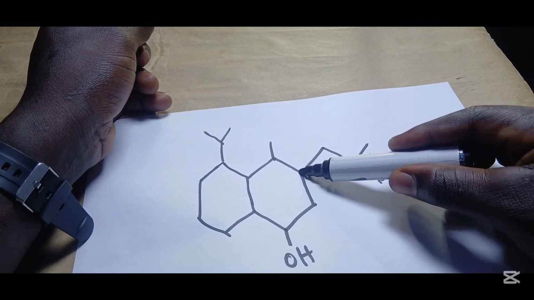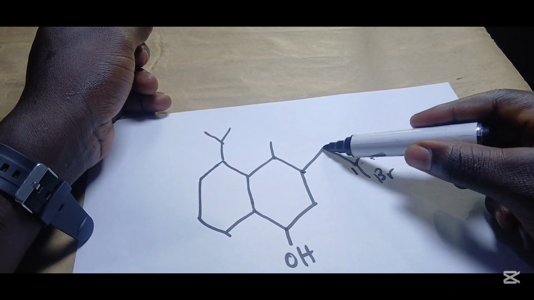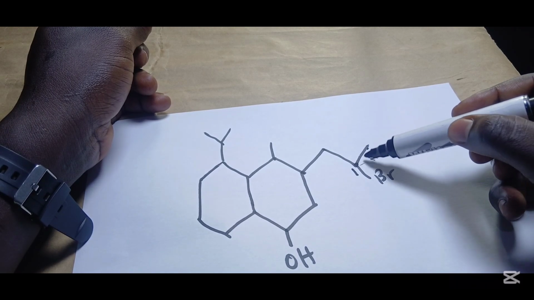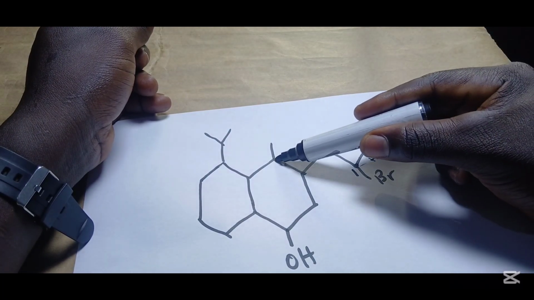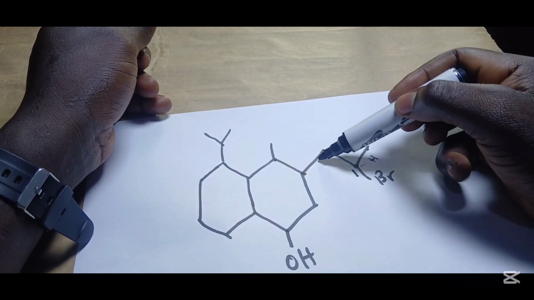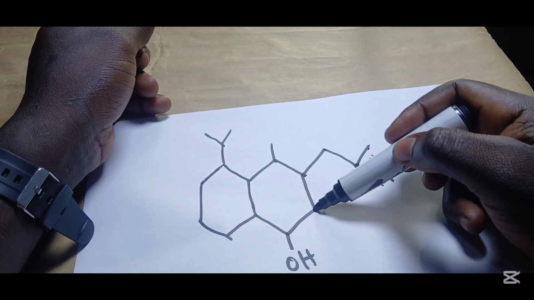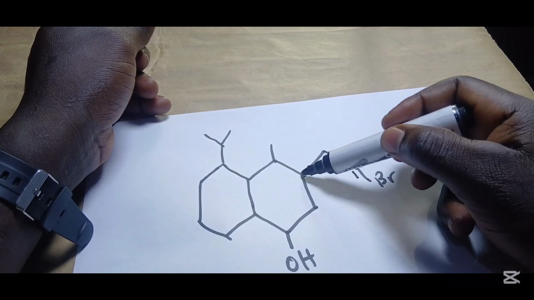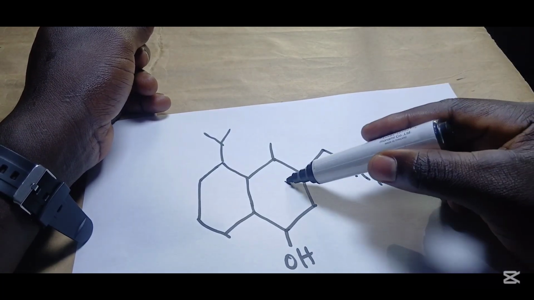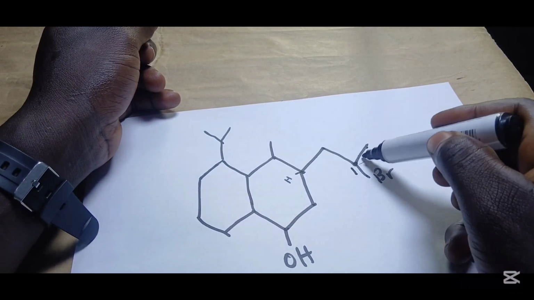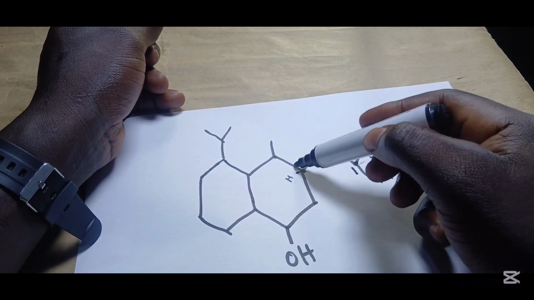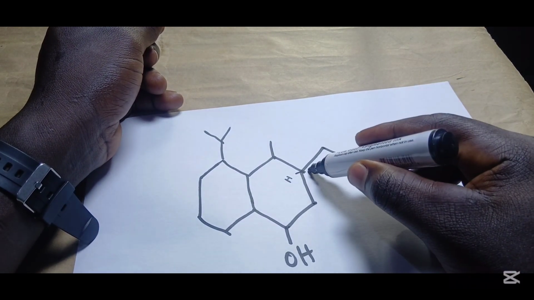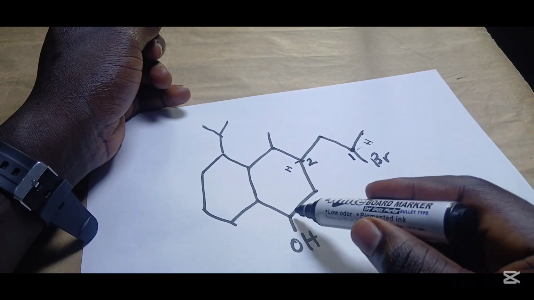So let's look at this carbon here. It has a substituent here. It has a carbon here, with the next carbon having a methyl group and a bromine group. It has a carbon here which has a methyl group. So this side is different from this side. It has a carbon here which has a carbon with a hydroxyl group. So this side is different from that side and that side. Notice that we have a hydrogen here too. So this side of the molecule is not the same as this side, and it's not the same as this side. They are totally different. So this is a chiral center. Let's name it 2.